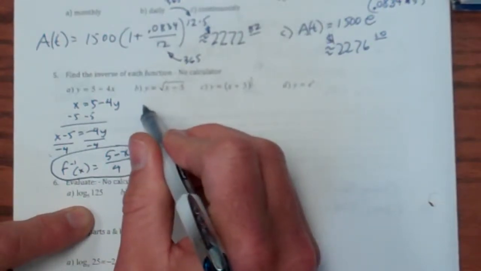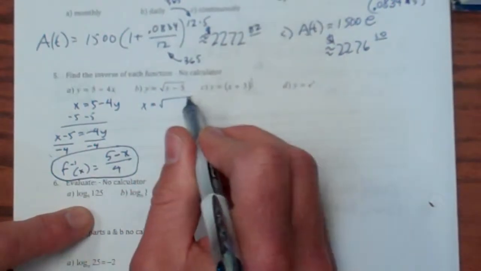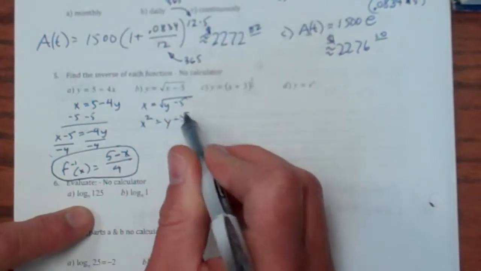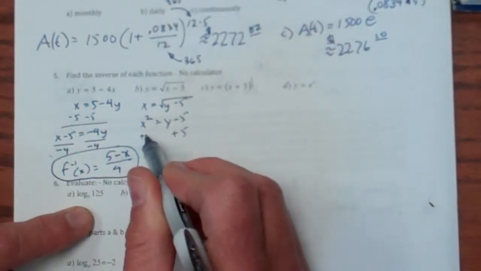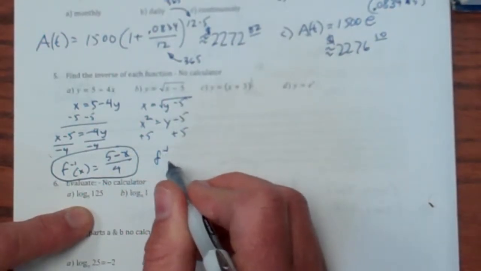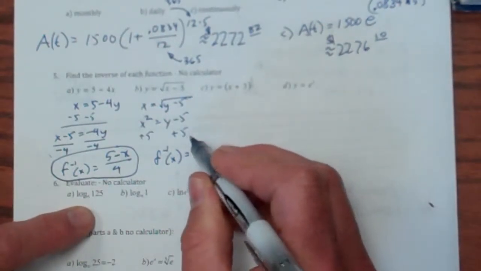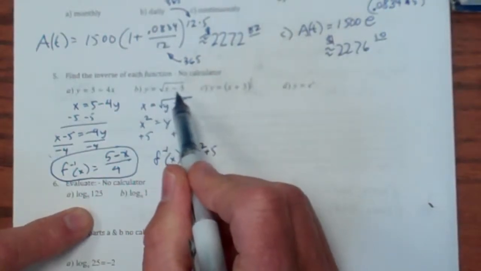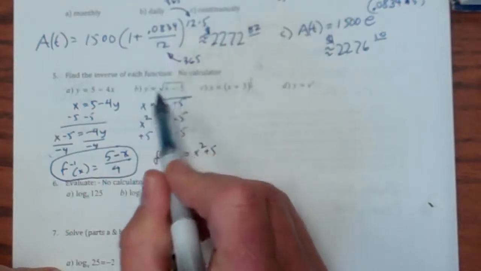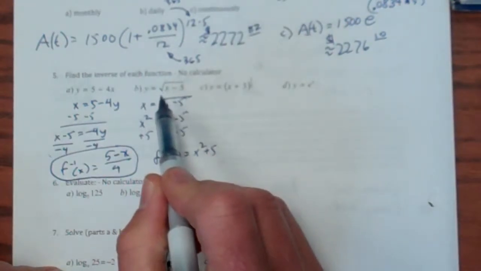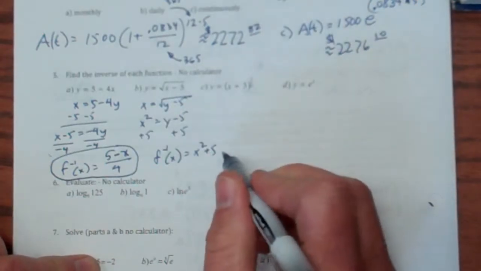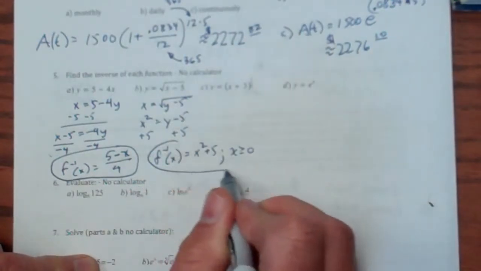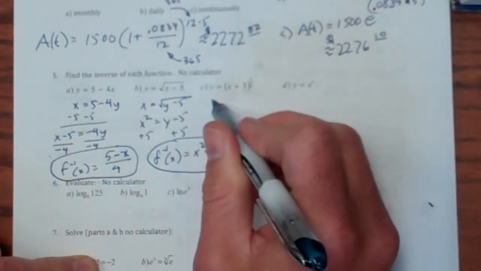Here I do the same thing. x equals the square root of y minus 5. I square both sides, and then I add 5, and I get f to the minus 1 of x is equal to x squared plus 5. But I'm not going to ignore the fact that I have to follow the rules for inverses, and it has to pass the vertical and horizontal line test. So I'm going to restrict the domain to be greater than or equal to 0. Alright?